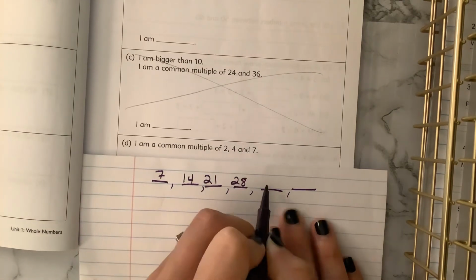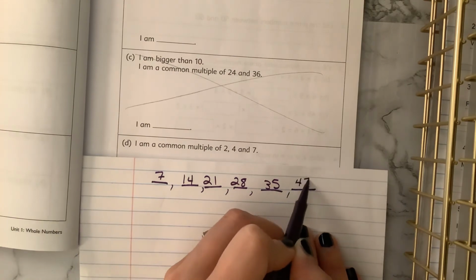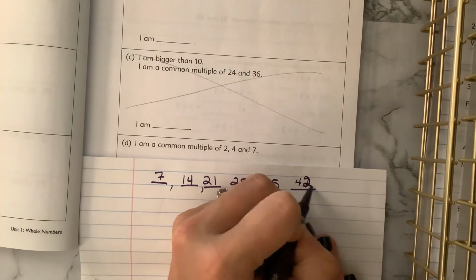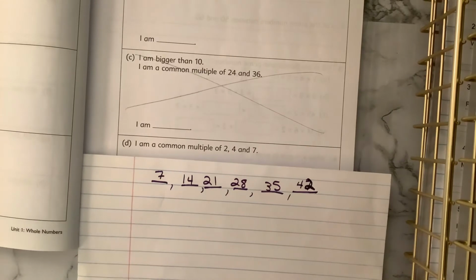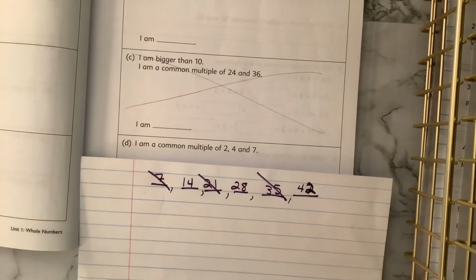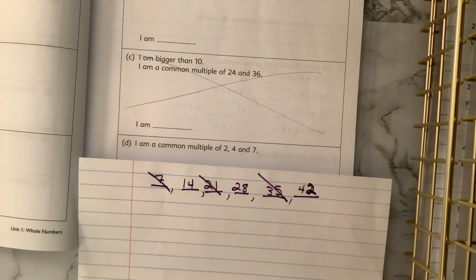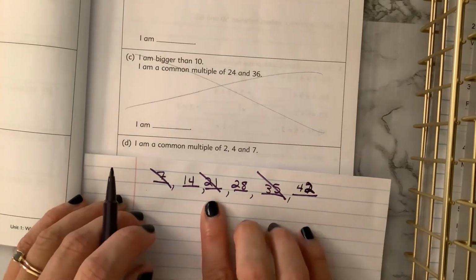So if you listed your multiples correctly, you should have, oops, not 47, 42. These are your first 6 multiples of 7. So now you can take a look and see. We know if 2 is one of the factors, it's not going to be any of our odd numbers. Okay, that's not divisible by 2. These are all divisible by 2. So now we want to check, are they divisible by 4?